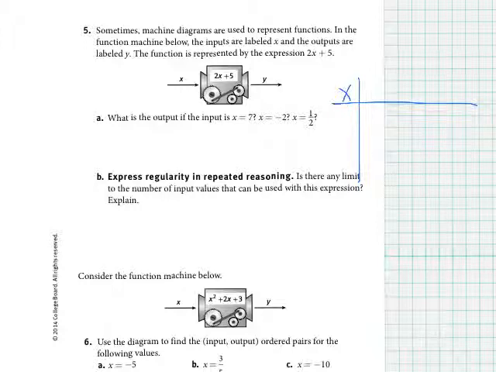Brandon? 2x plus 5. The 2x plus 5, right? That's what's in the middle of the function machine. So 2x plus 5 is the function we're using. So x is the input that we're using. 2x plus 5 is the function that we're using. And then we're going to get some y value or output value. So A asks you to use 7, -2, and 1/2. Okay, so go ahead and make your input-output table for 7, -2, and 1/2.